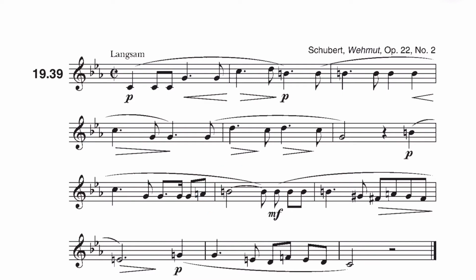So let's practice that again. Ti, ti, ti, ti, sol, mi, re, fa, mi, re, do. Right. So let's practice this. Ti, ti, ti, ti, sol, mi, re, fa, mi, re, do.